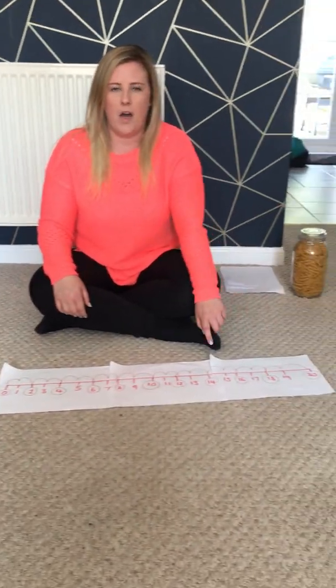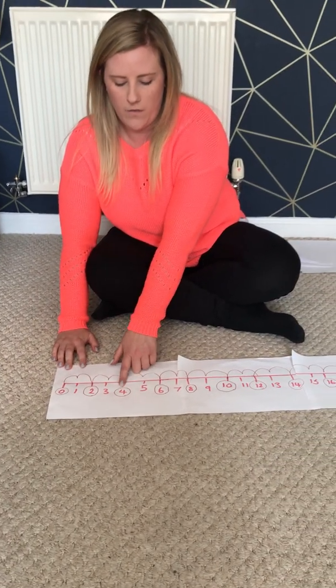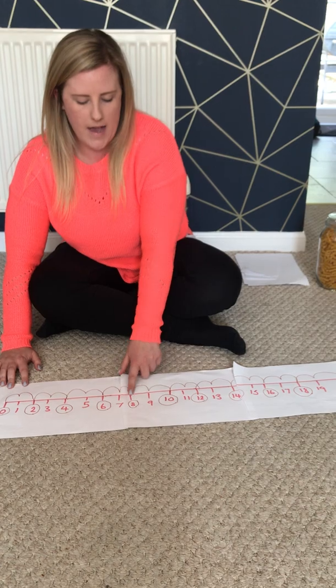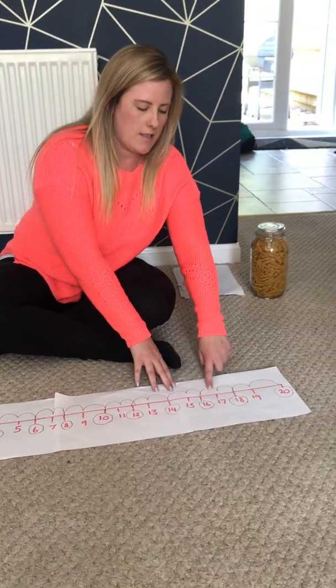We're going to start off recapping on our number line, our numbers to 20. So count with me, ready? 0, 2, 4, 6, 8, 10, 12, 14, 16, 18, 20. Okay, so we used our number line before and we were grouping things in pairs.